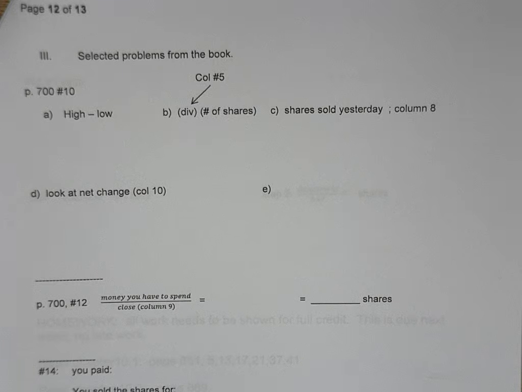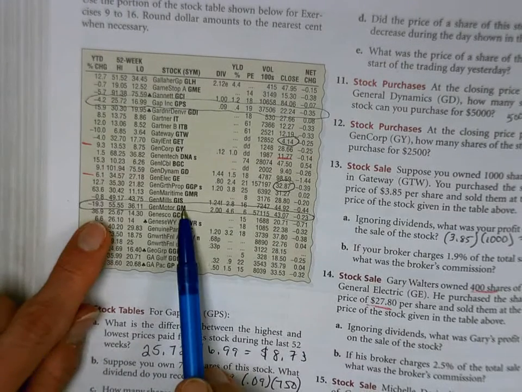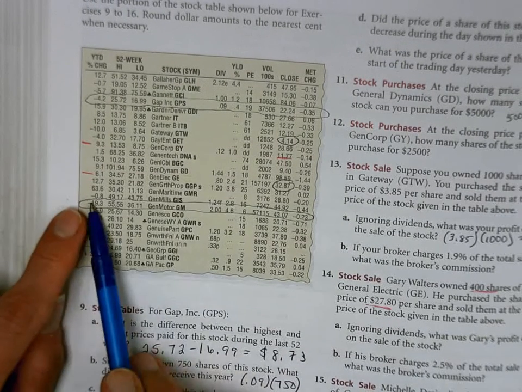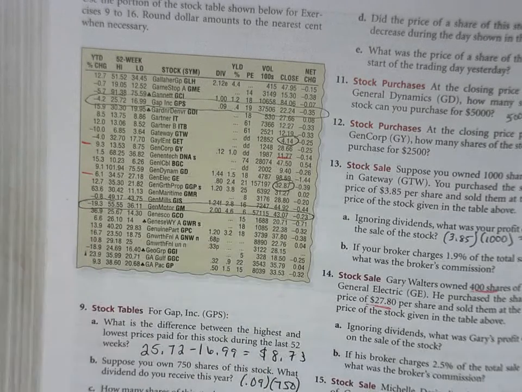First of all, it says, what is the difference between the highest and lowest prices paid for this stock during the last 52 weeks? And the stock that they're talking about is the GM stock. So, get your book out because you're going to have to look at this section of the Wall Street Journal. And I want you to find the General Motors stock, and I'll show you where it is in your book. I circled it, it's right here. So we're going to focus on this line of information.